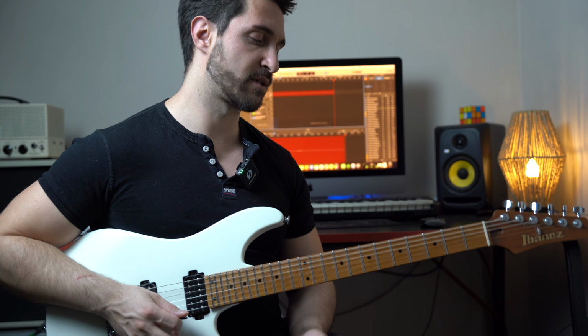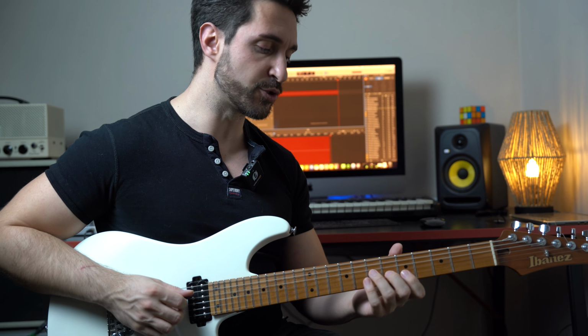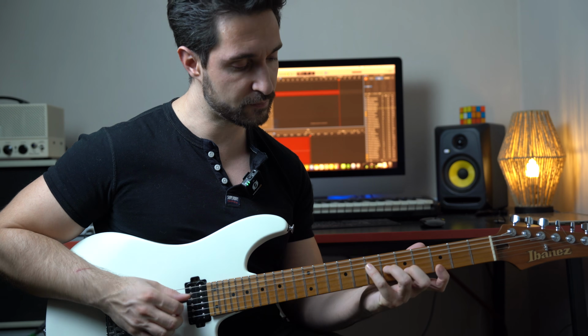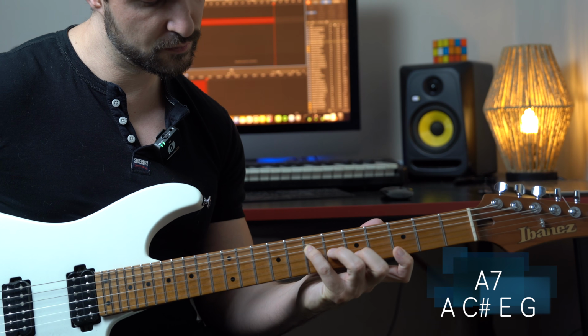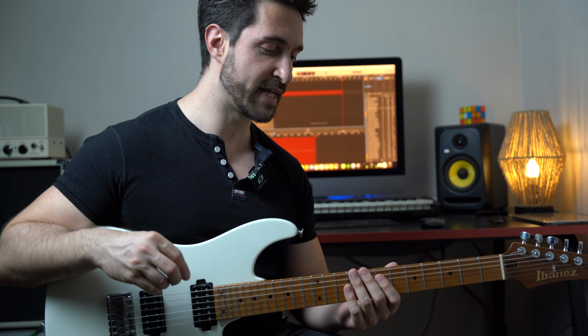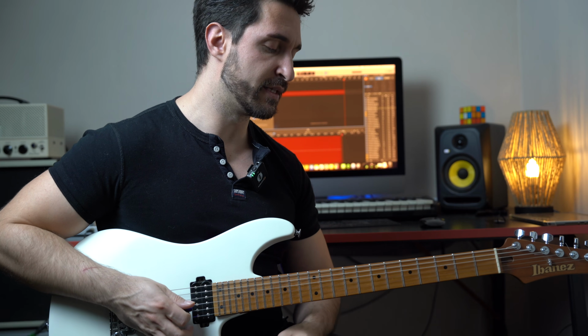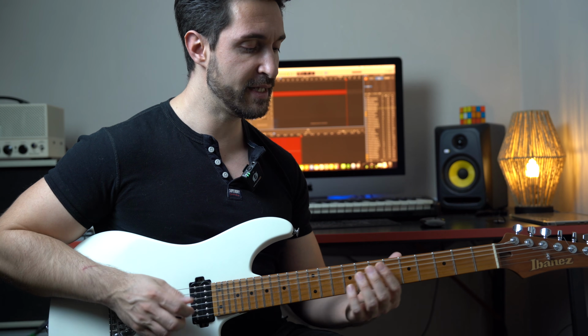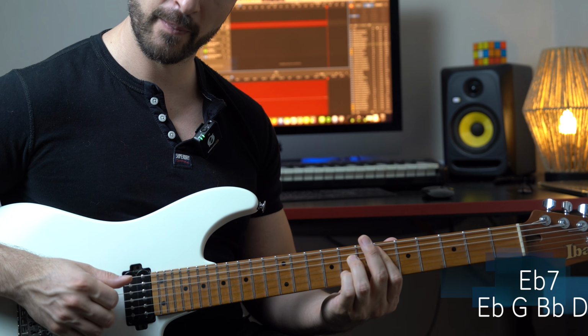But the point is that whenever I play a dominant chord, I can also operate what is called a Tritone substitution. This means that I can substitute this chord with the same dominant chord that is located a flat fifth above. So instead of playing A 7th, I'm going to play E flat 7th.